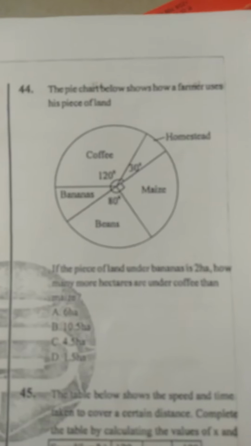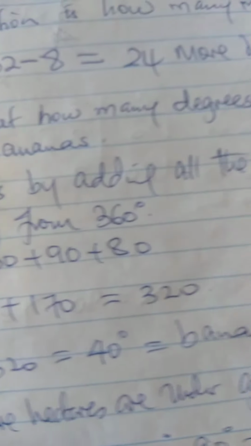The first thing that you need to do is get the angle on bananas. How many degrees?